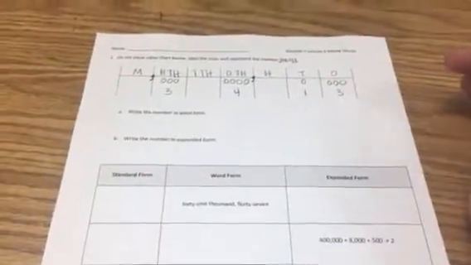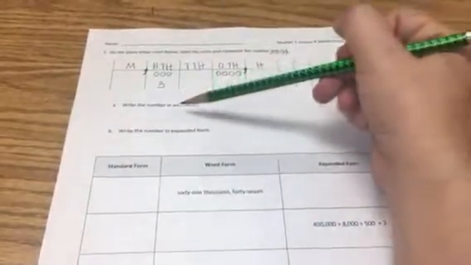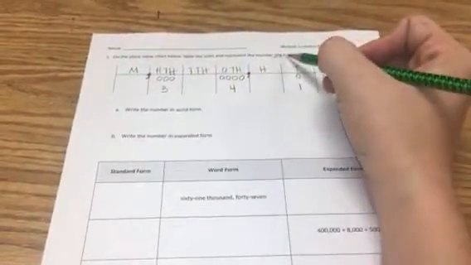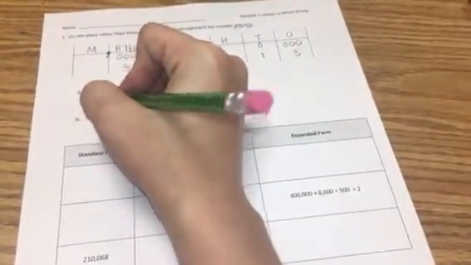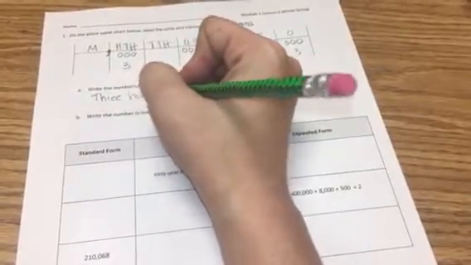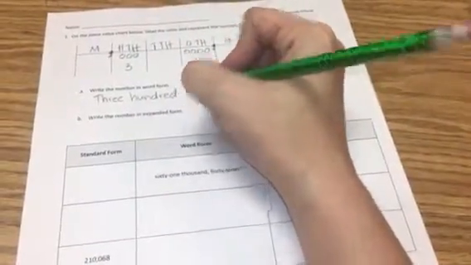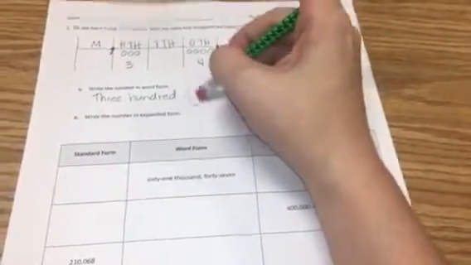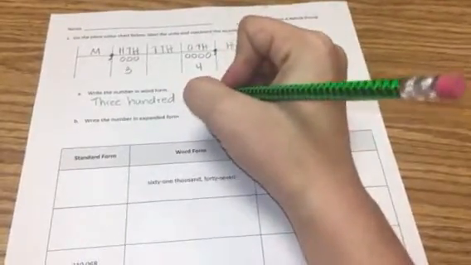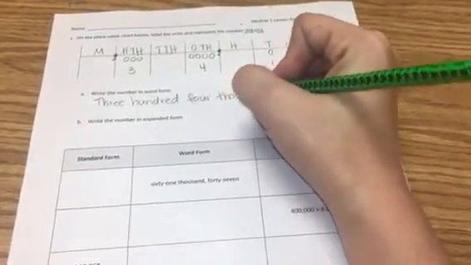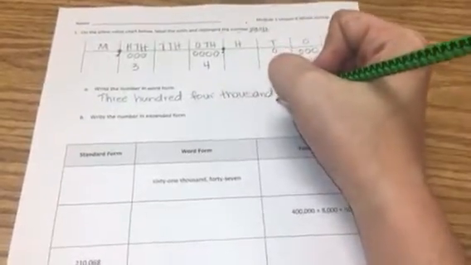So now I want to take what I just put down and put it in word form. So remember, how you say it is how you want to write it. We have 300, 4, oops, that is not word form. We have 300, 4,000, comma, because remember that comma goes after the family names, and then 13. And that's how you say that number.